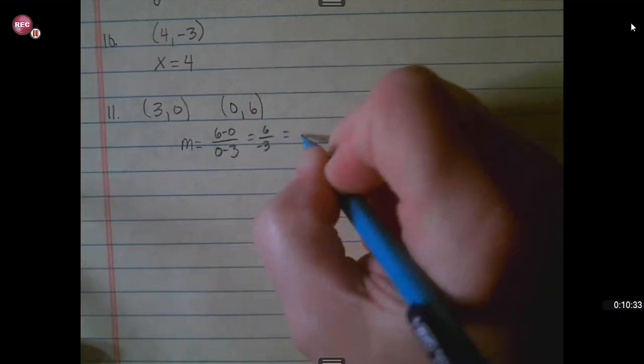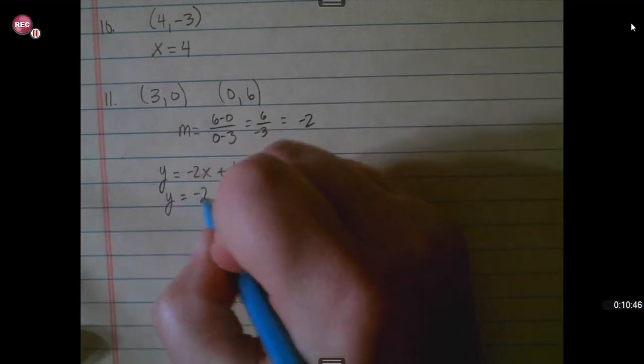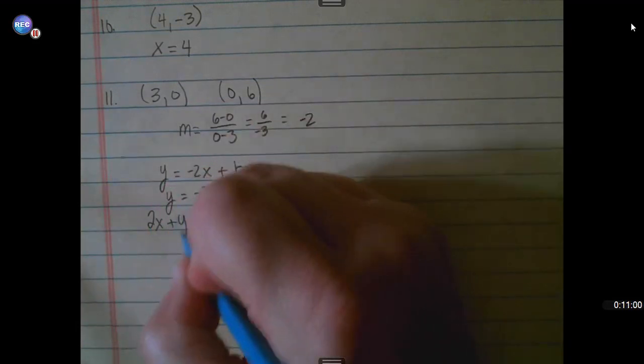So I find the slope. I take 6 minus 0 over 0 minus 3. I get 6 over negative 3, which is negative 2. And so far I have y equals negative 2x plus b. But hey, they gave me the y-intercept, so I don't need to solve for it. I just need to plug it in. The y-intercept is 6. And then they said, write your equation in standard form. And that's not too hard. I'm going to add 2x to both sides. 2x plus y equals 6. And there you have it.